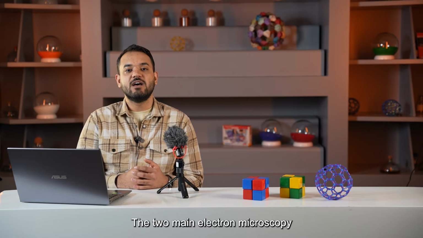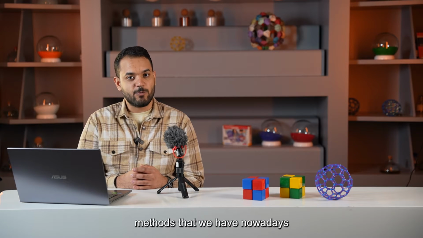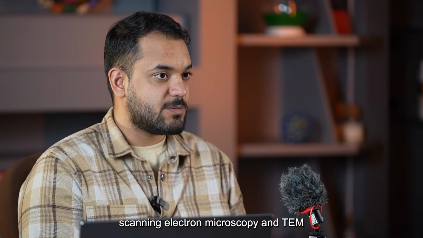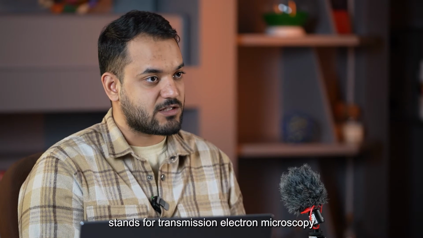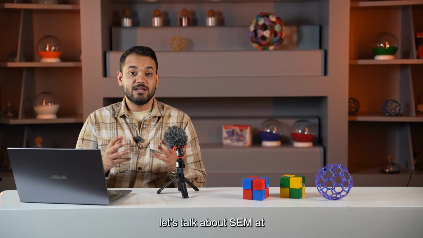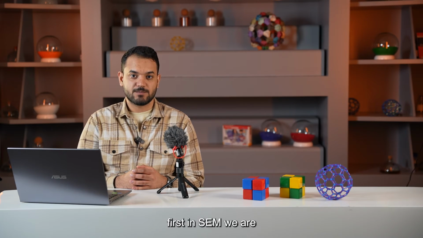The two main electron microscopy methods that we have nowadays are called SEM and TEM. SEM stands for scanning electron microscopy, and TEM stands for transmission electron microscopy. Let's talk about SEM first.